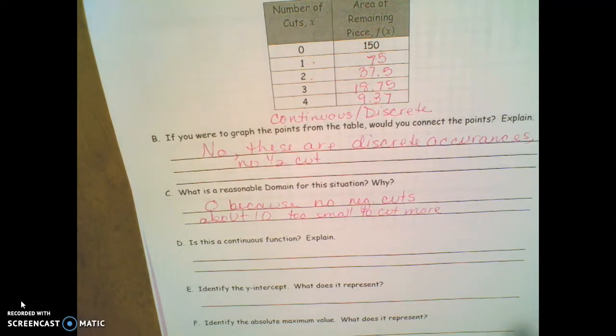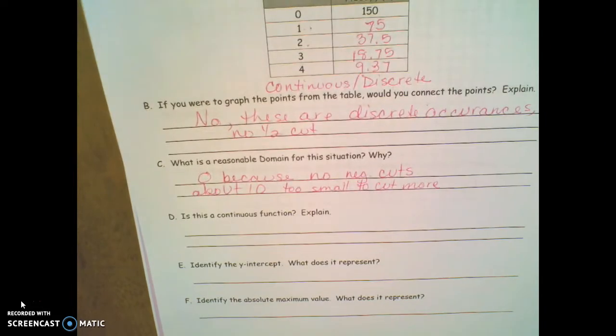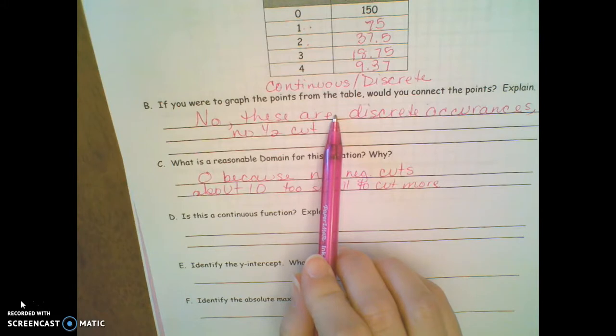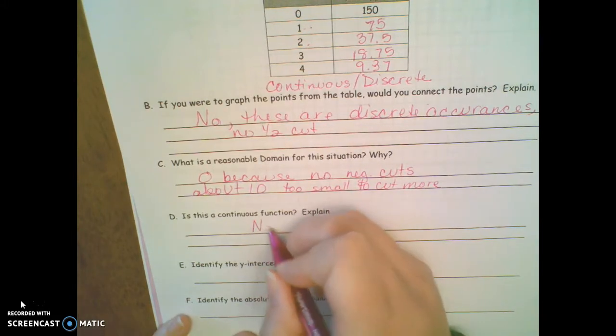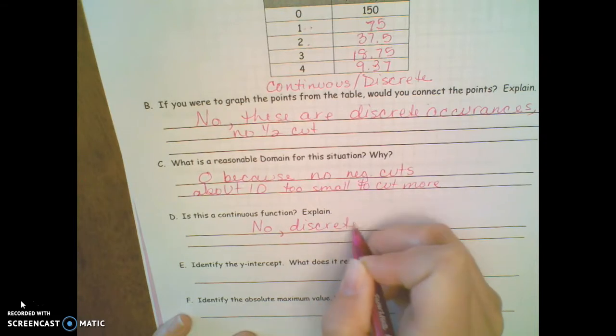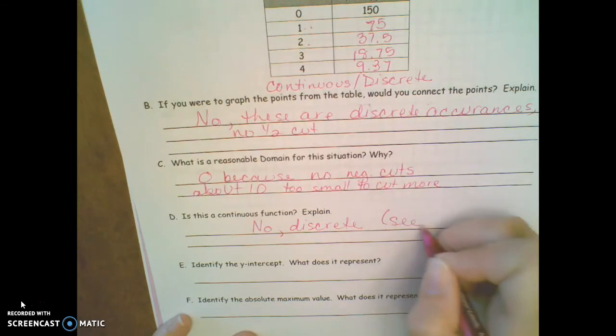And we'd have to experiment with a piece of paper to see how small was too small to cut. Okay, this one is really asking us what we already did in B. So we're going to say, no, it's not continuous, it's discrete. And we're going to say C.